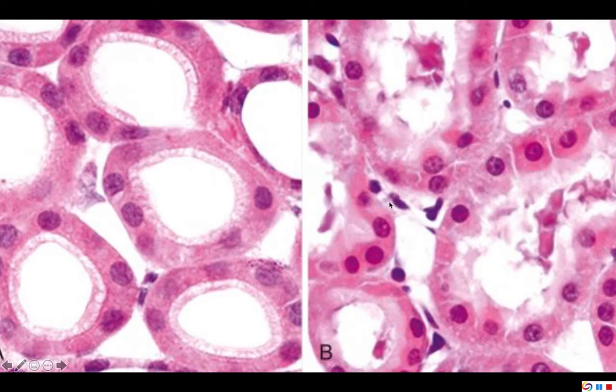But on the right, this is an early or reversible injury, so probably an ischemic injury to the kidney, and you can see that there's some surface blebbing. You can see that they are pinker, or have increased eosinophilia, and some of them are swollen. Like this one over here, it's very pink, it's big, and it's swollen. Same thing with this one over here. So those are some reversible changes right there.